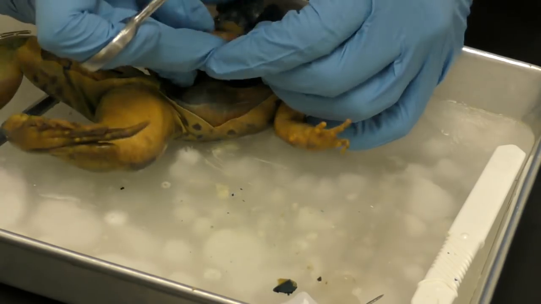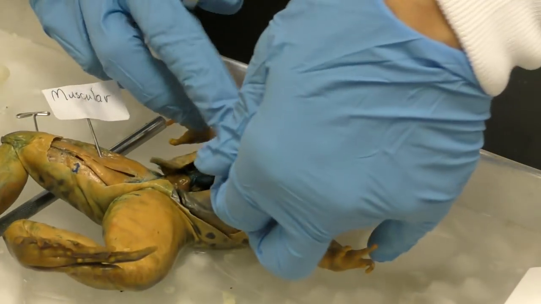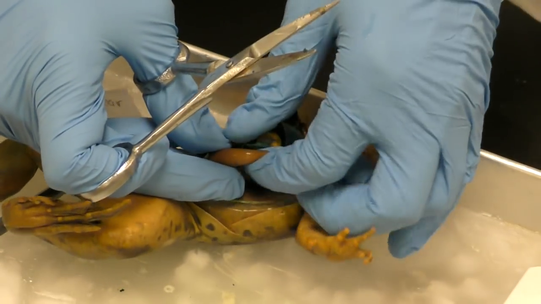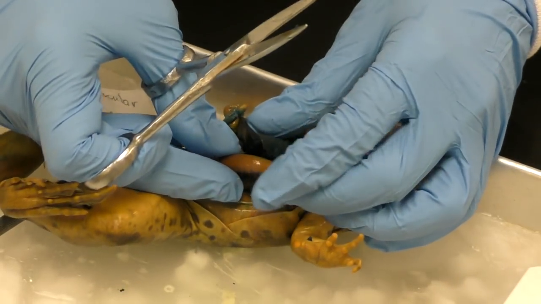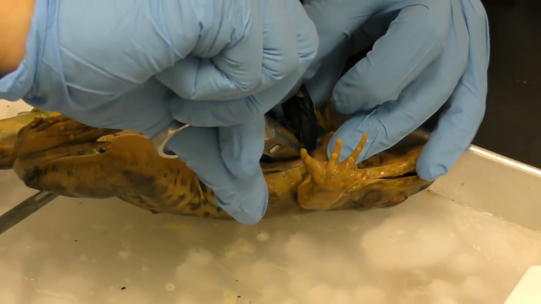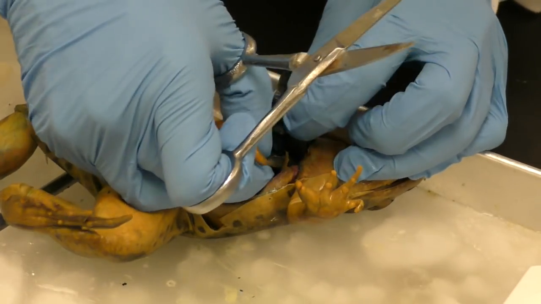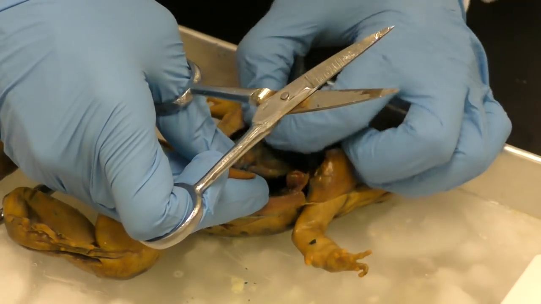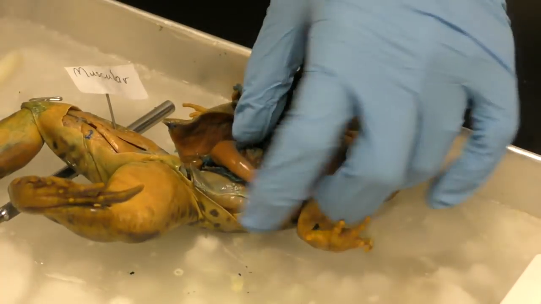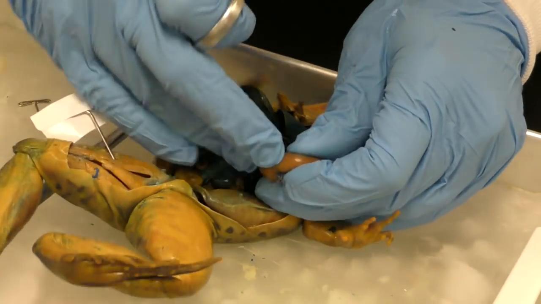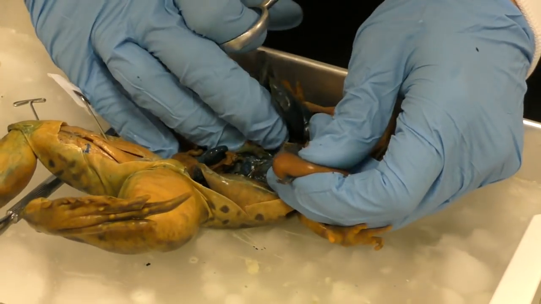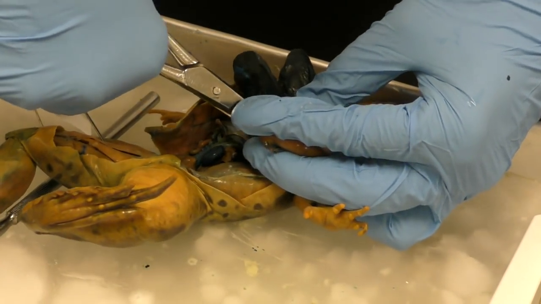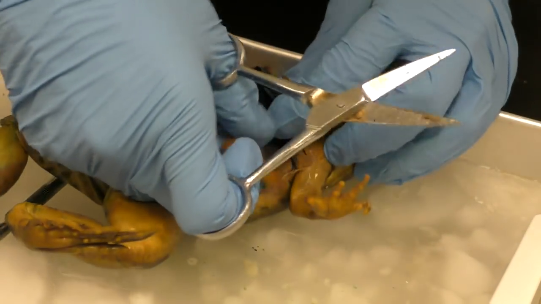So I am going to cut out the stomach. Okay, so we've got to break up some of this connective tissue in order to get it out. I'm trying really hard to not damage anything else before we talk about it. It might have to wait.